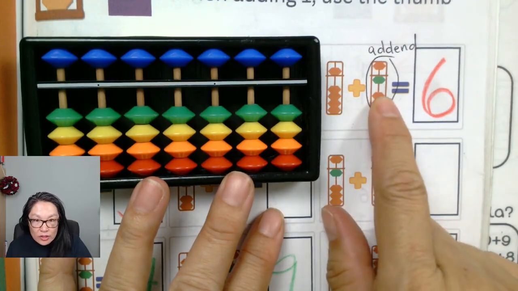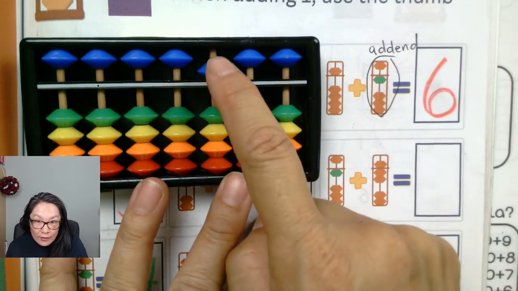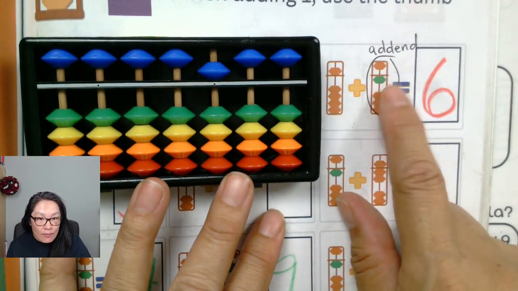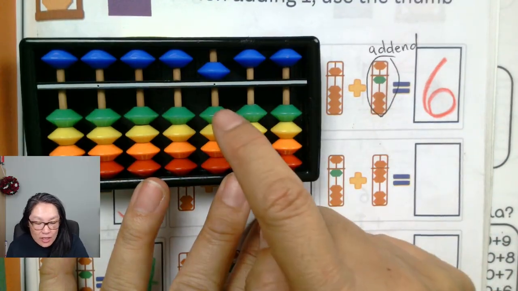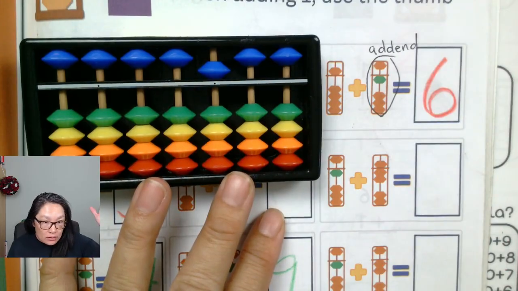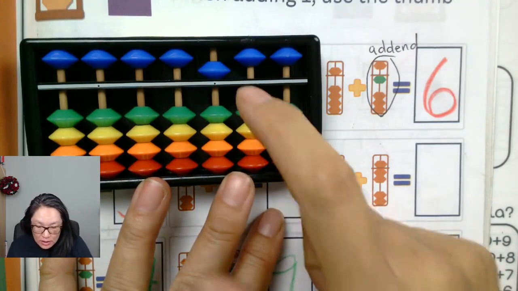So the first thing we're going to do is understand that when I add the 5, that's what the question is. Add the 5. I want to figure out my add-in. My add-in is to add the 1. Is there enough to add the 1? Yes. So we're going to add the 1.